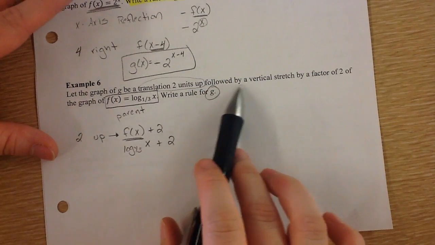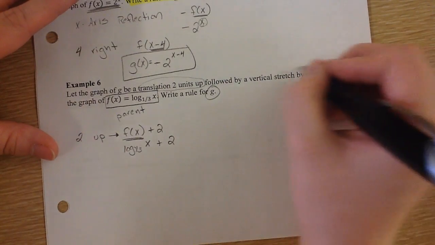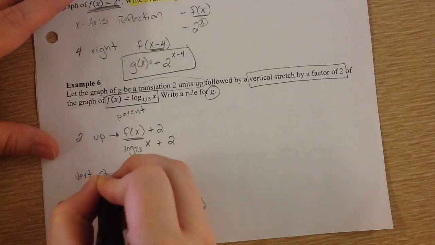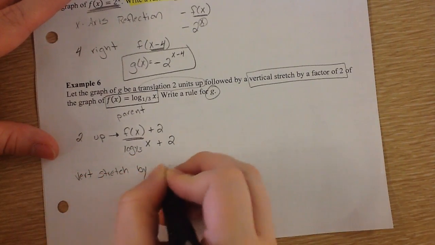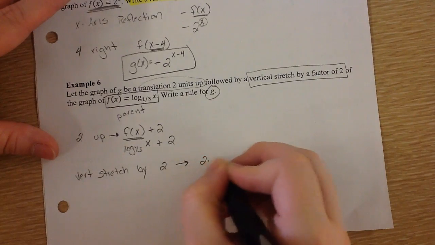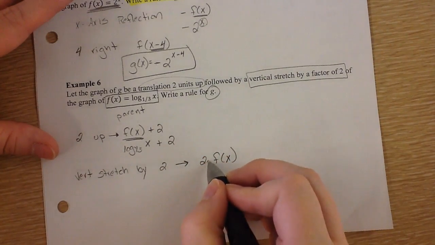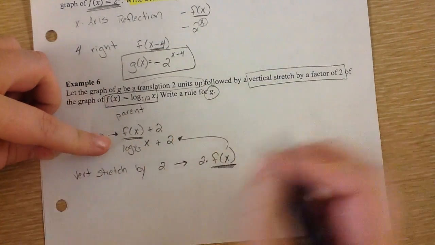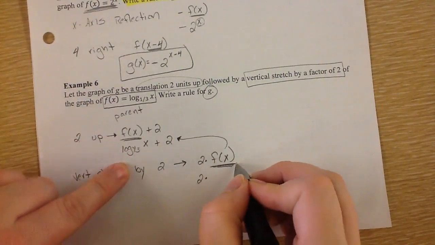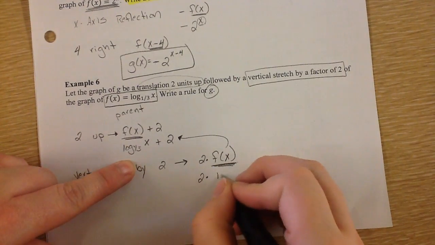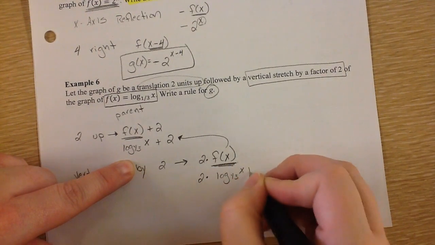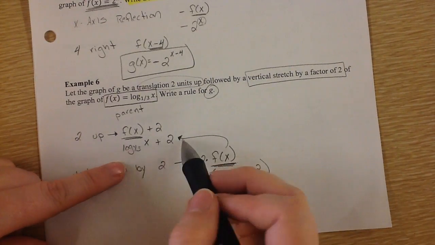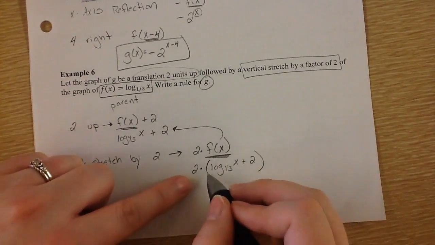Okay, but now we want to follow by a vertical stretch by a factor of 2. To do that, I take my function and multiply 2 on the outside of it. 2 times my entire function. Well, my entire function is this guy up here now. So I want to take 2 times that whole function. Not 2 times the first thing, 2 times the whole thing.